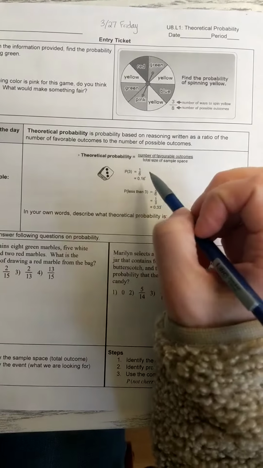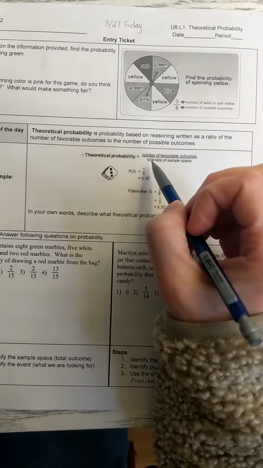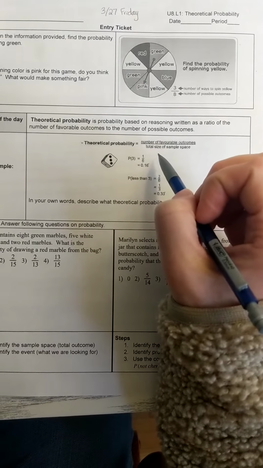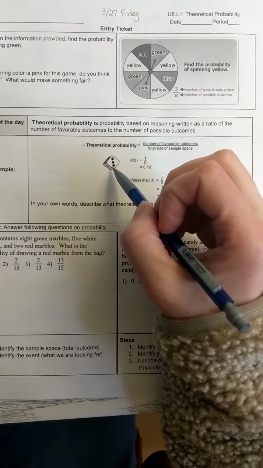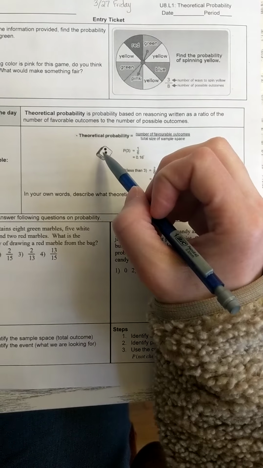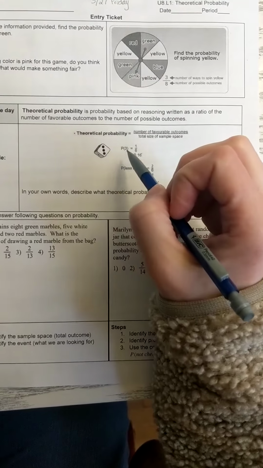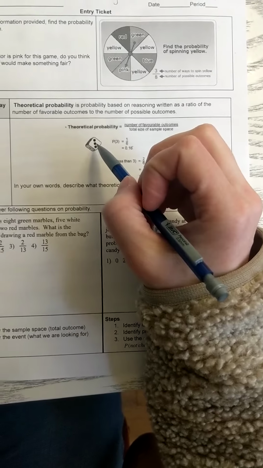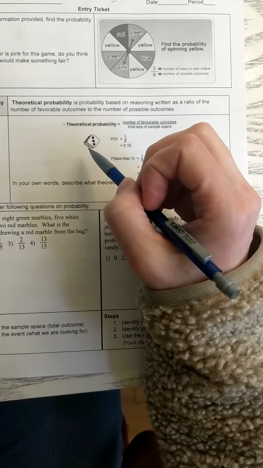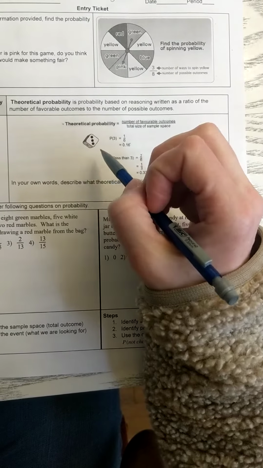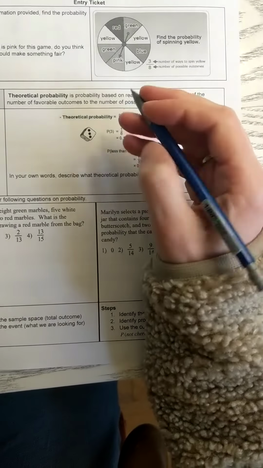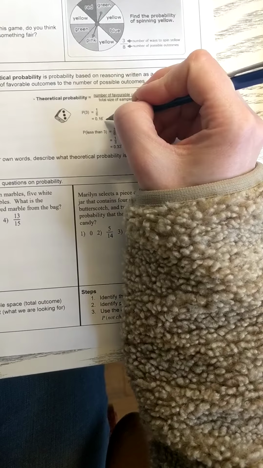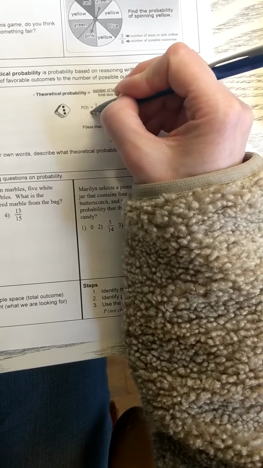So if we look at the example, we can see that the theoretical probability is the number of favorable outcomes divided by the total sample size. So what that means is, for example, the probability of me rolling a dice and getting a 3. The number of favorable outcomes, well, there's only one chance of getting a 3 because the dice only has a 3 on one face of it, right? And there are a total of 6 sides on the dice. So our probability of rolling a 3 is 1 in 6. You have a 1 in 6 chance of rolling a 3. And when you simplify that, you get 0.16.